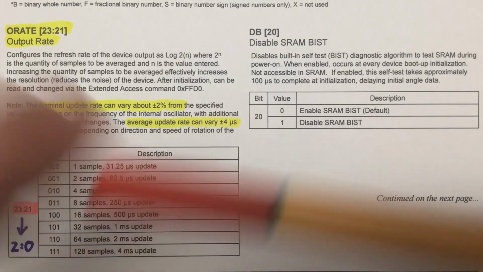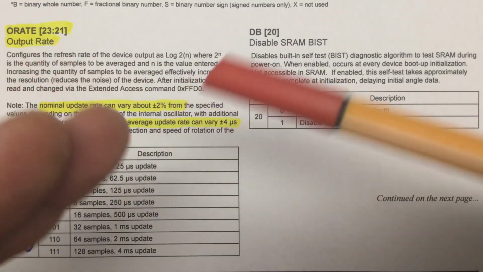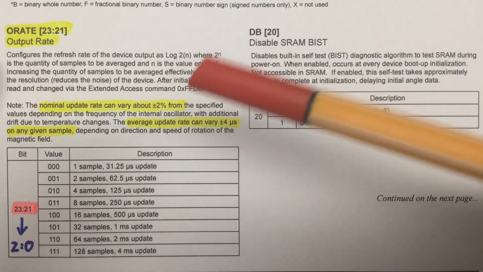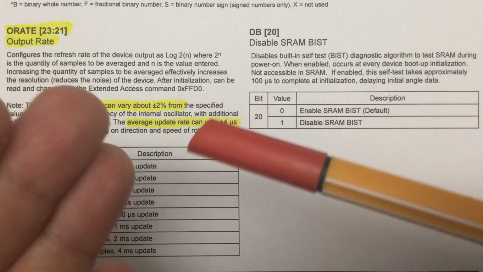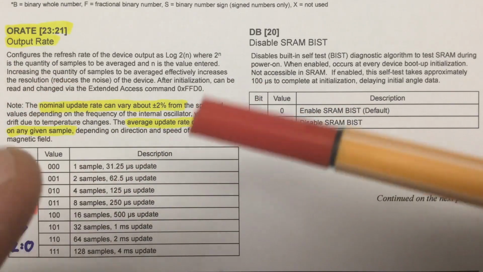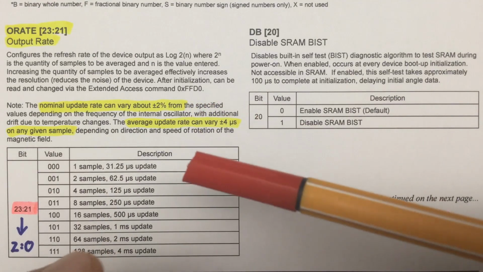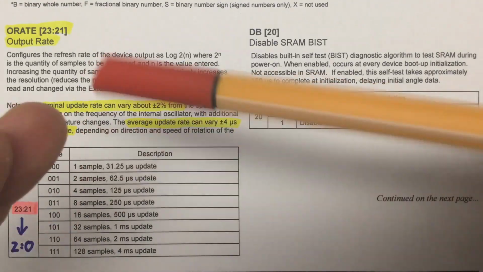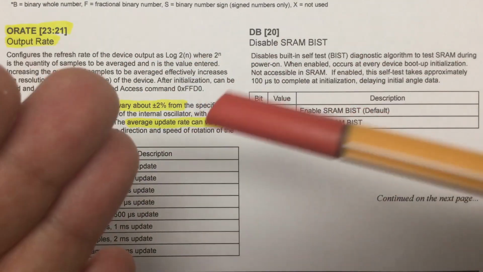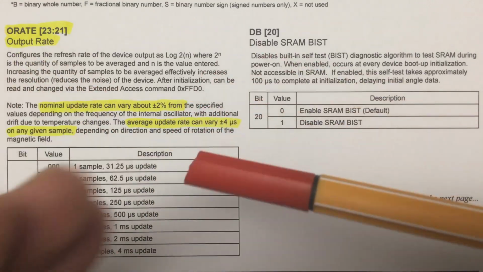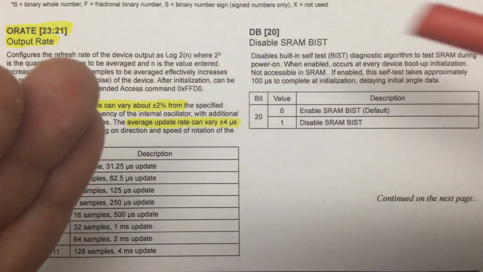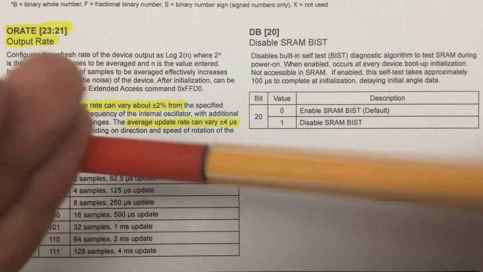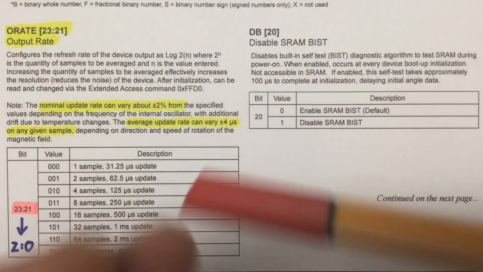Please note that the nominal update rate can vary ±2% from the specified. That's in the nature of the chip because it doesn't have a quartz oscillator, but the CPU oscillator is probably just a simple RC affair or just some inverter circuits forming a circle and oscillating wildly.